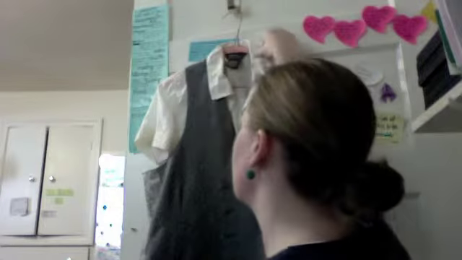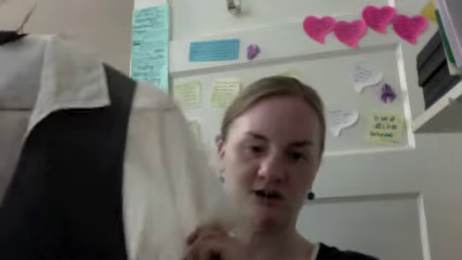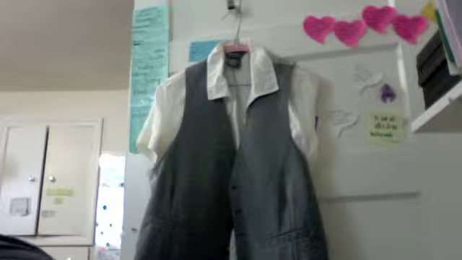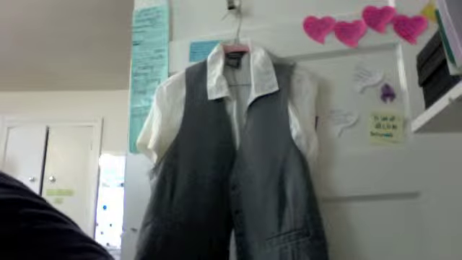And then we have neutrals. So I have a cream shirt with a gray cardigan and gray vest. That would be a neutral color scheme. And then we have neutral color schemes with accent colors. So I have neutral pants, khakis, really basic, and then I have a turquoise shirt to go with it.